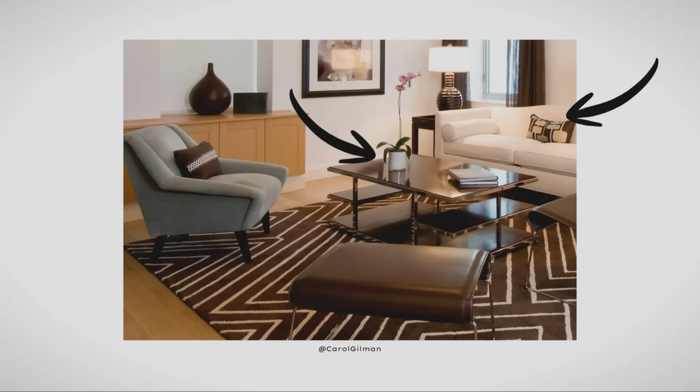So when you're using repetition in a room, see if you can think outside the box on how you could repeat a color or an element or a shape or pattern in another area of the room in a way that's maybe a little bit more subtle and nuanced and not so obvious.